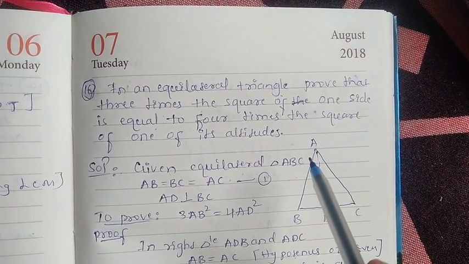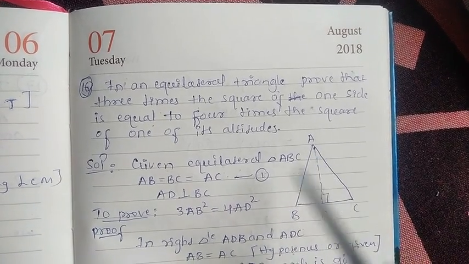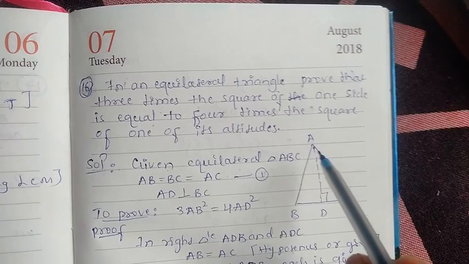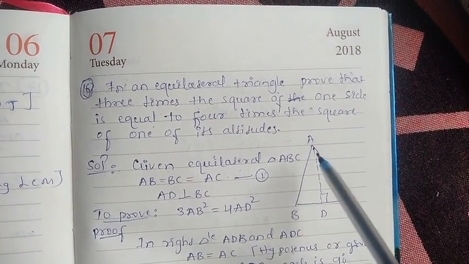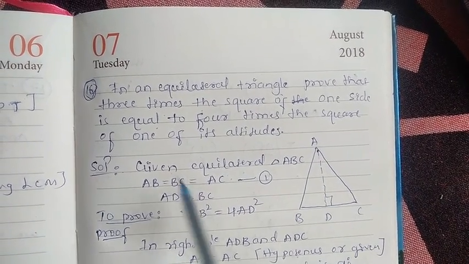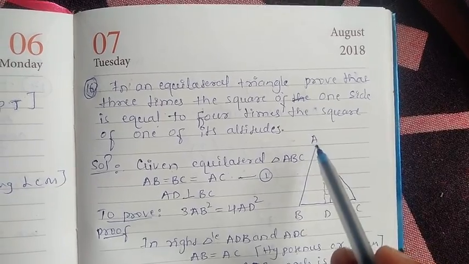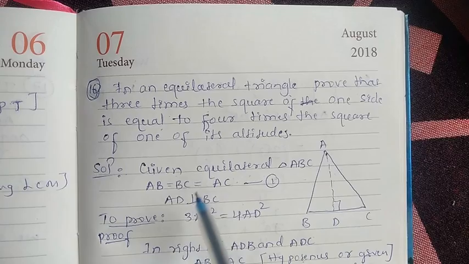So I think you getting the point what they given, then what you have to prove here. Given an equilateral triangle, you have to prove that 3 times the square on one side of the equilateral triangle is equal to 4 times the square of one altitude. It means that in the diagram ABC is the equilateral triangle, AD is the altitude.